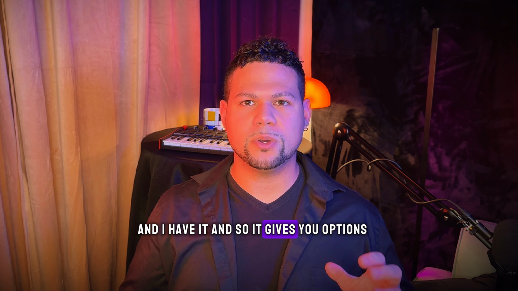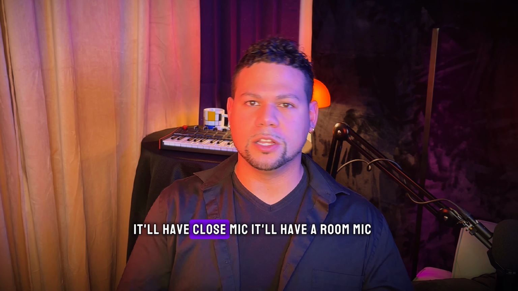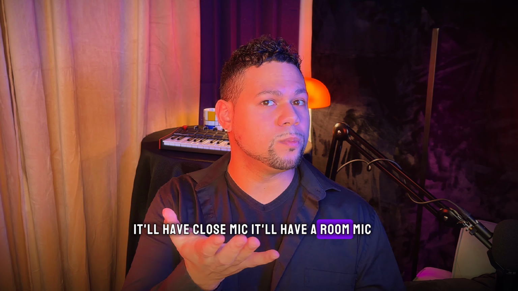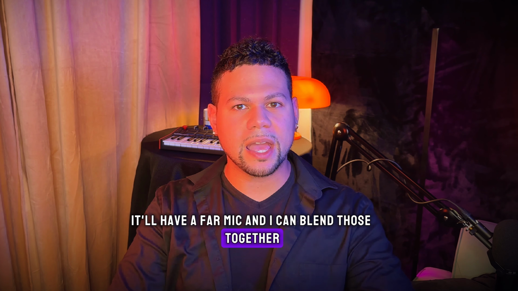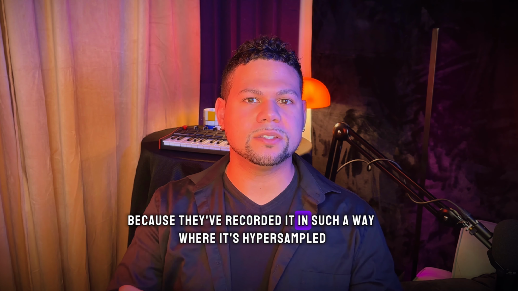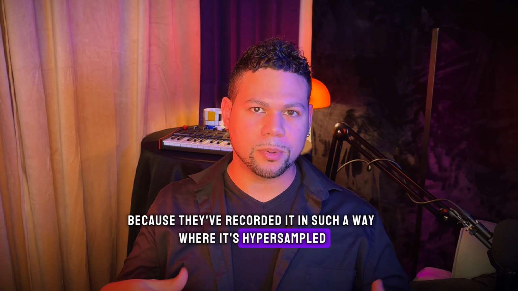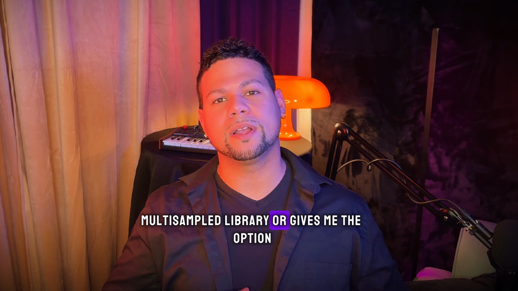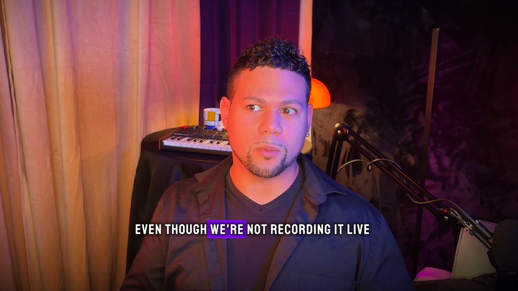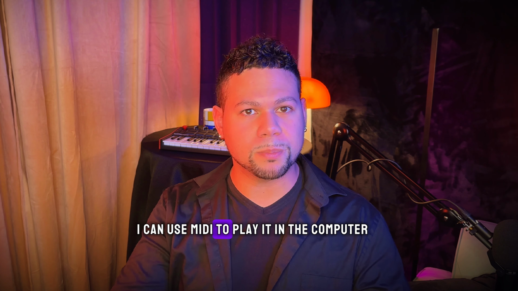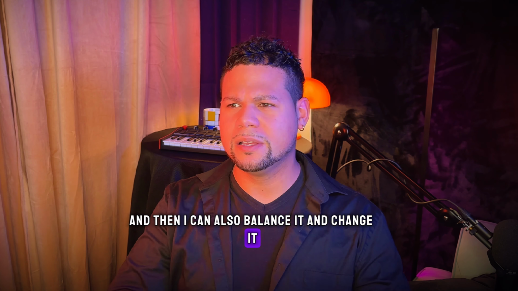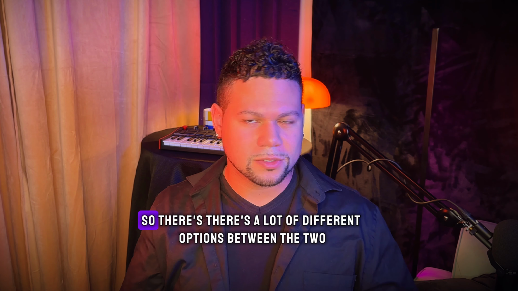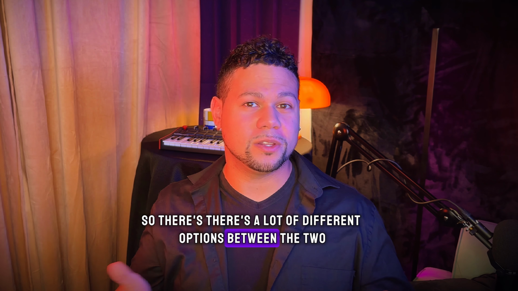And so it gives you options. It'll have a close mic. It'll have a room mic. It'll have a far mic. And I can blend those together because they've recorded it in such a way where it's a hyper-sampled, multi-sampled library where it gives me the option, even though we're not recording it live, I can use MIDI to play it in the computer. And then I can also balance it and change it to whatever we're going for. So there's a lot of different options between the two.